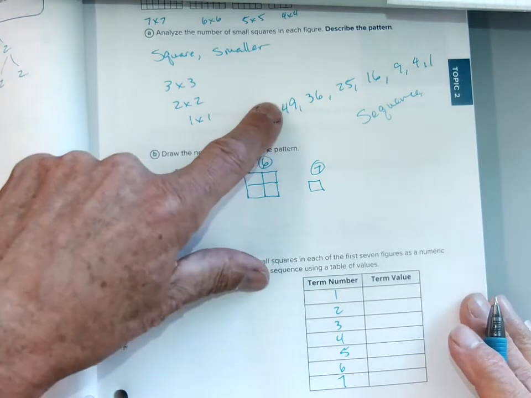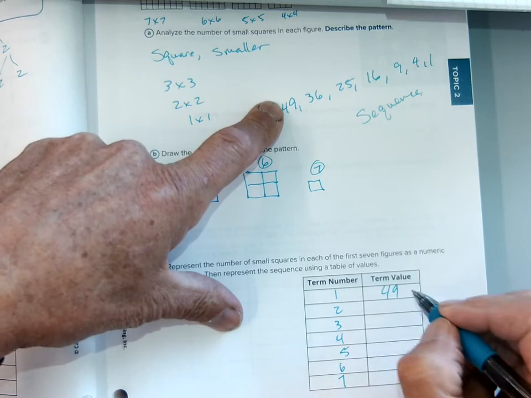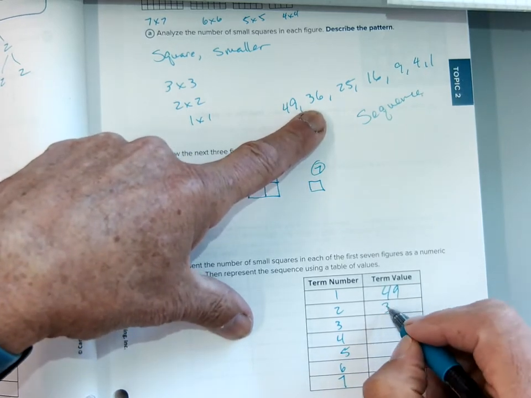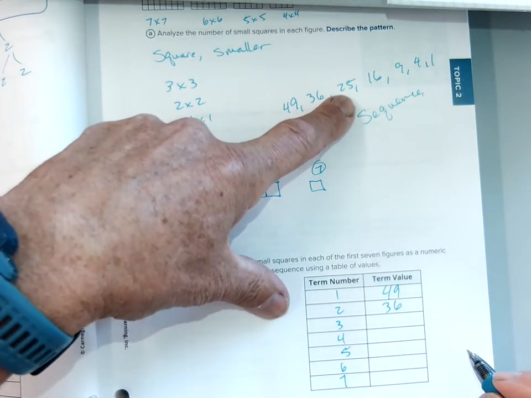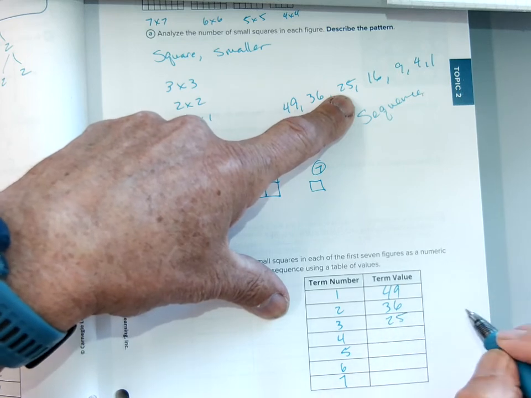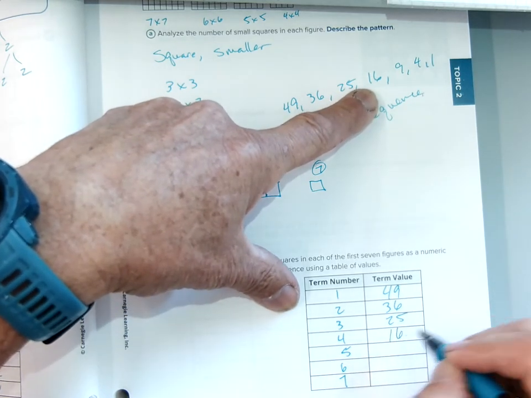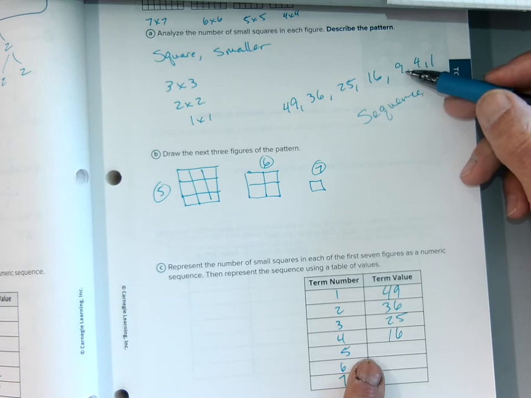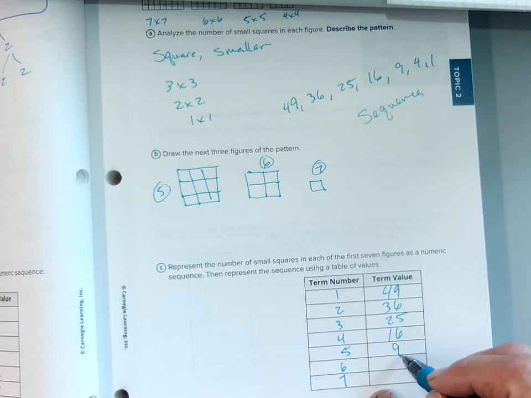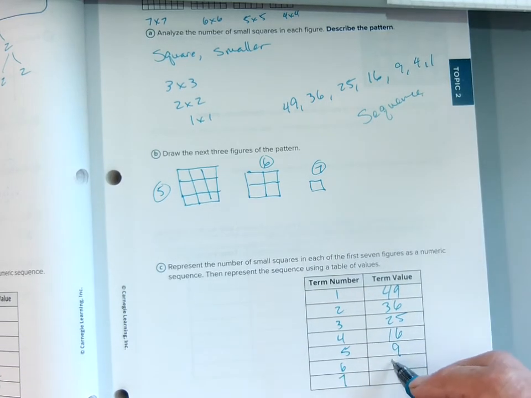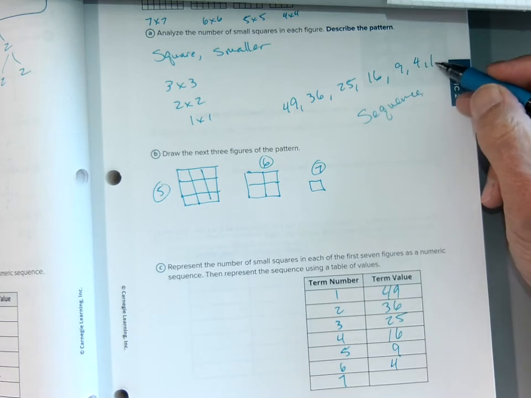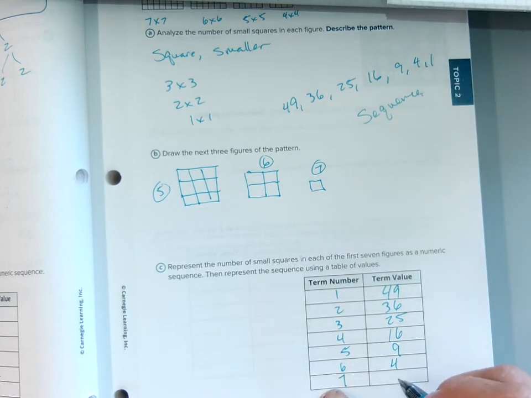So my first term was 49 squares. My second term was 36 squares. My third term was 25 squares. My fourth term was 16 squares. My fifth term was 9 squares. My sixth term was 4 squares. And finally, my last term, my seventh term, was 1 square.